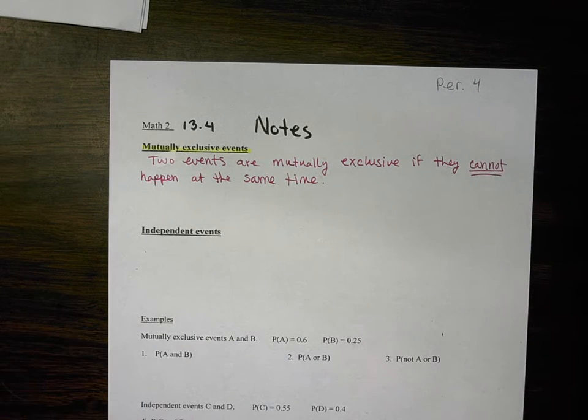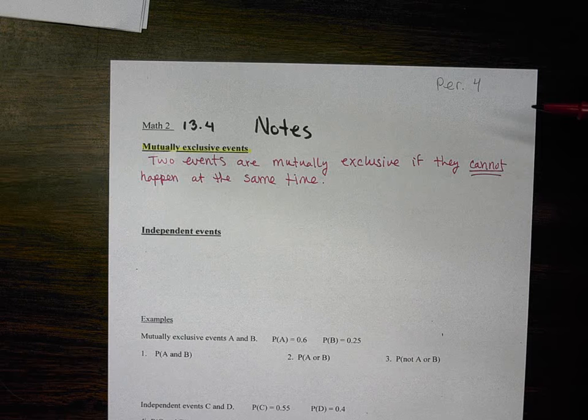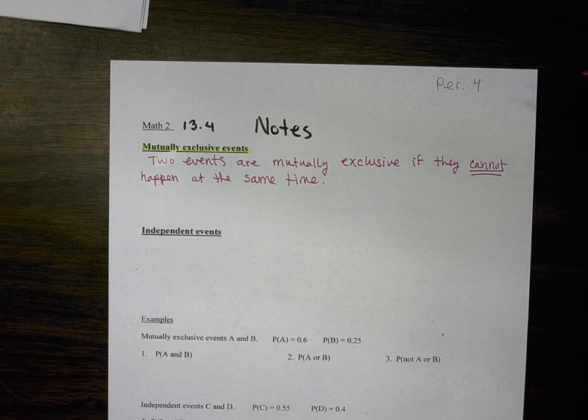All right, for example, you can't be a freshman and a senior at the same time. Those events are mutually exclusive. You're one or the other. You can't be in history and math 2 during fourth period. You're in one or the other. Are you okay?